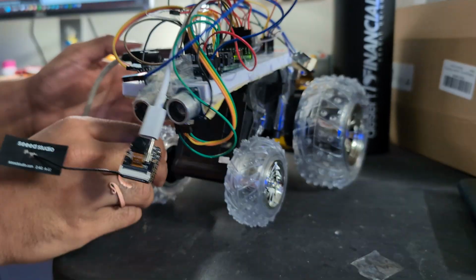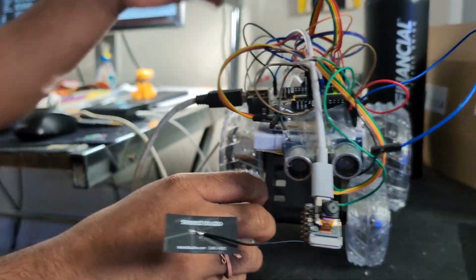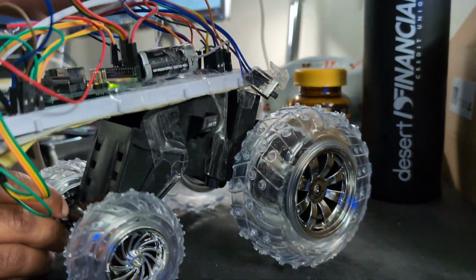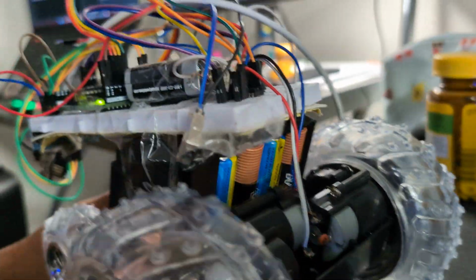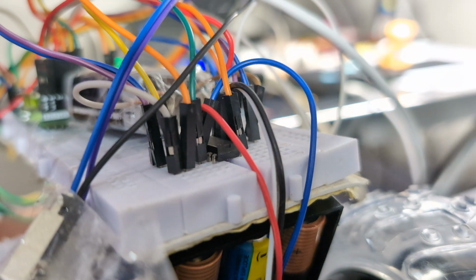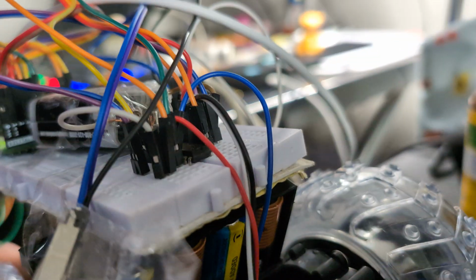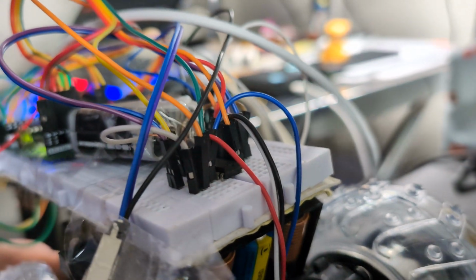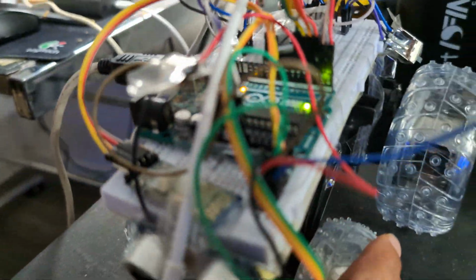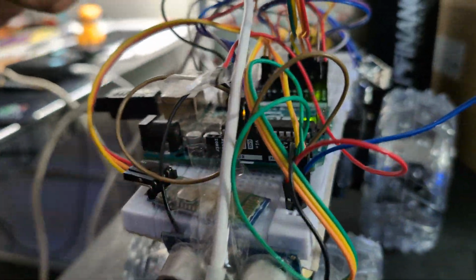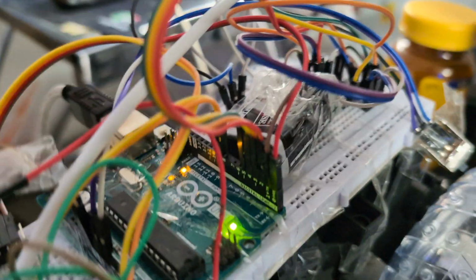This is practically an RC car, and I control the motors using the L293D motor driver chip, which gives me the power to control the direction and the clockwise and anti-clockwise spin of the wheels, which is powered with a 9-volt battery. And then I'm using an Arduino Uno as the brain of this chip.